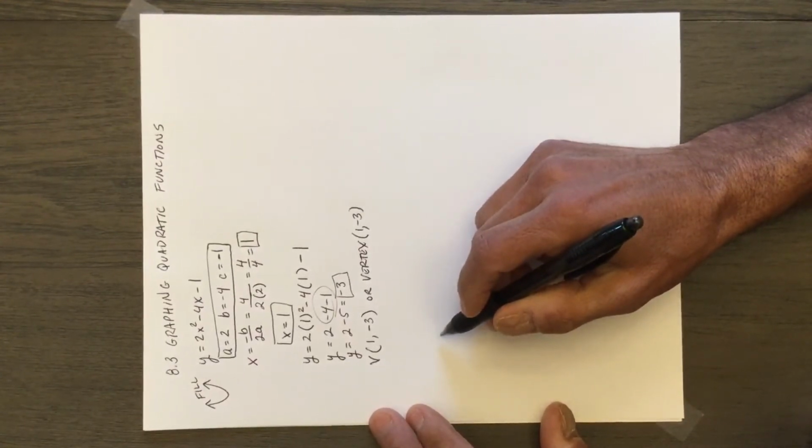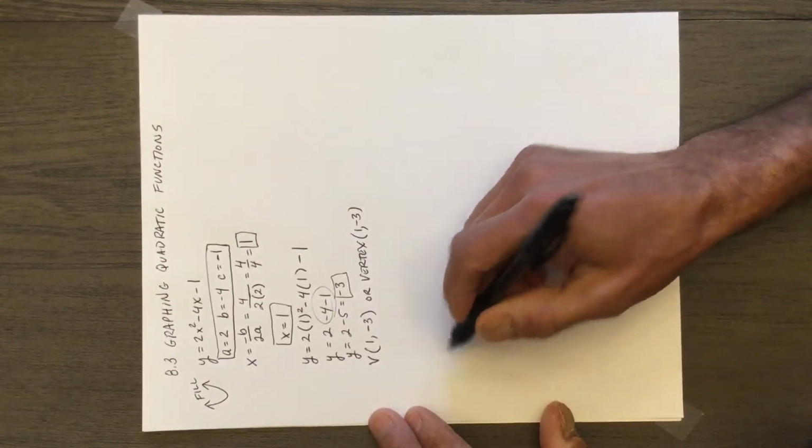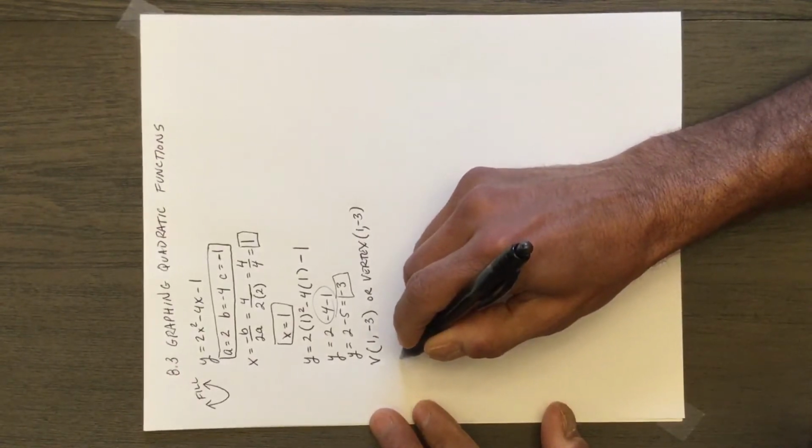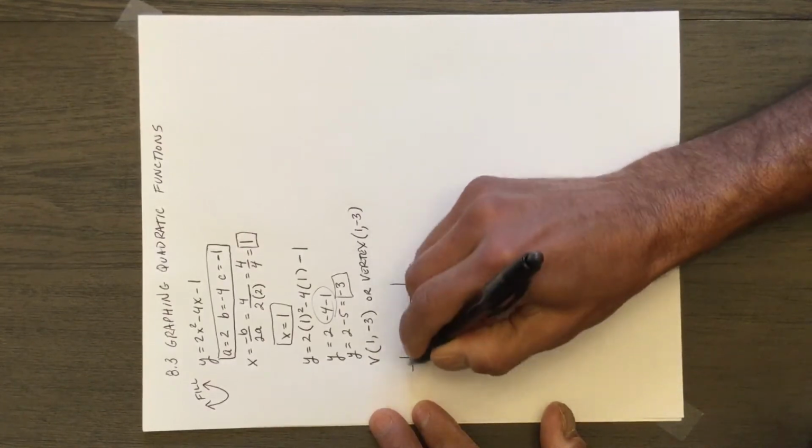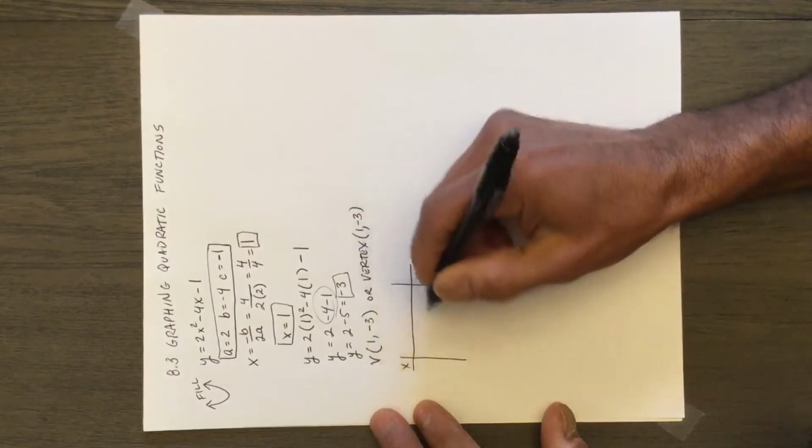Next, what do I do next? Well, next what I'm going to do is I'm going to make a table because I need to find some more points. Remember, table of values. We used those last week.